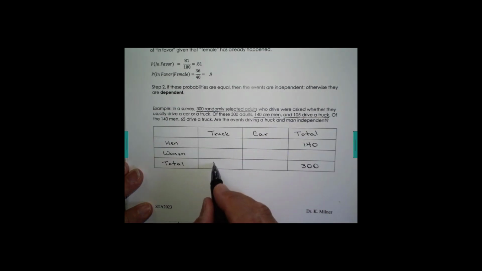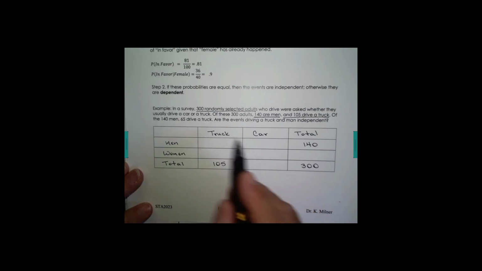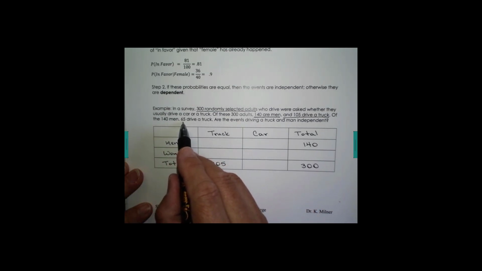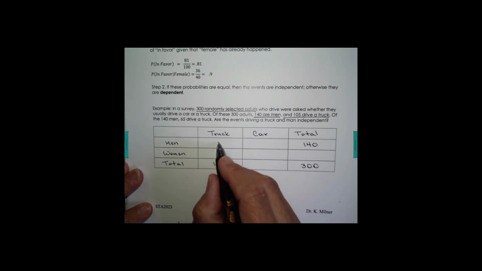Another complete thought all by itself. So that's the total that drive a truck. Where's that number? Over here. And then it says, of the 140 men. So I know I'm working on this row right here. Of the 140 men, 65 drive a truck.